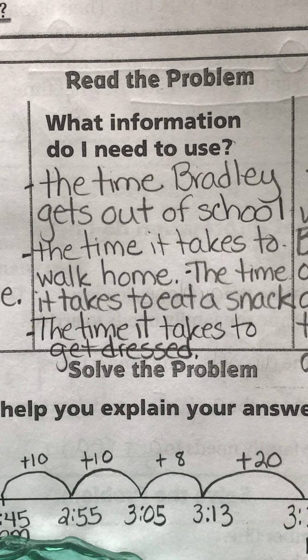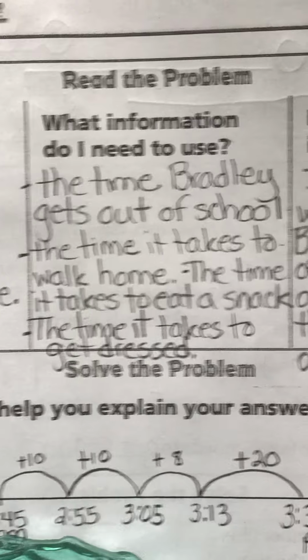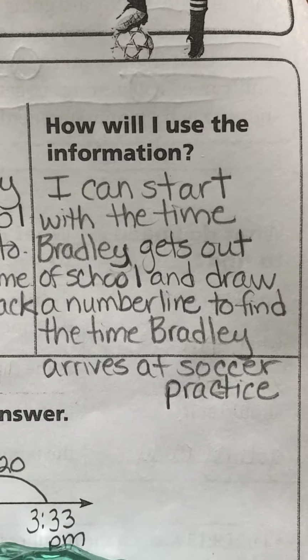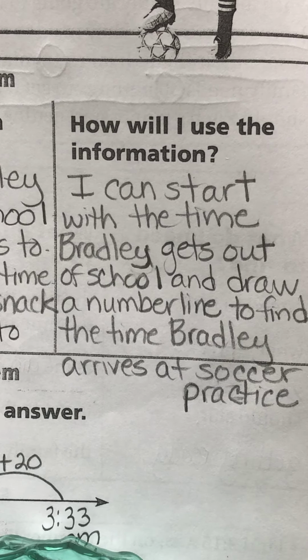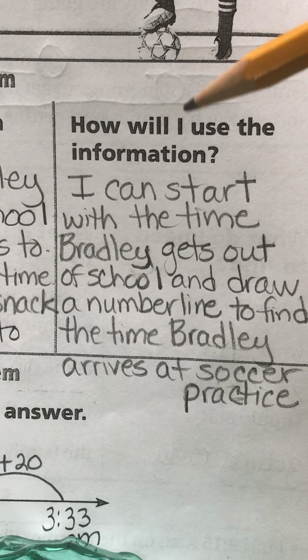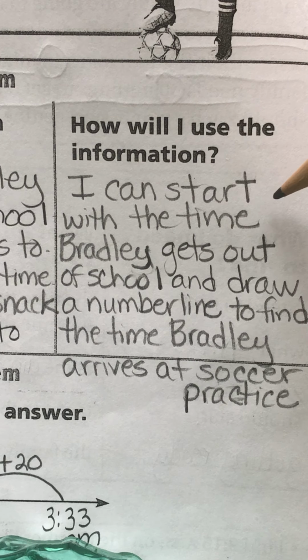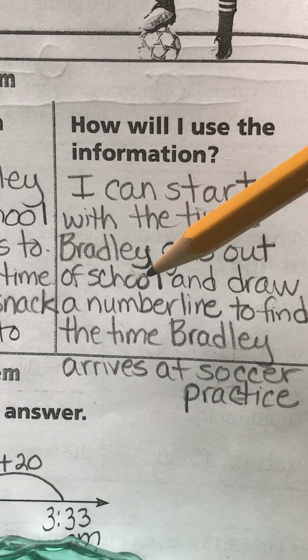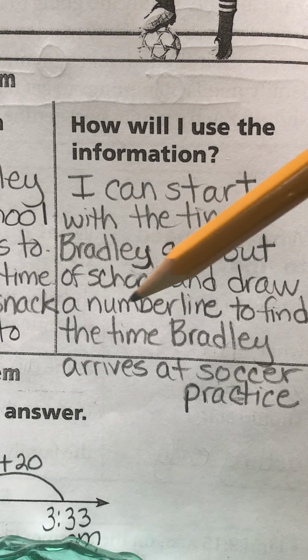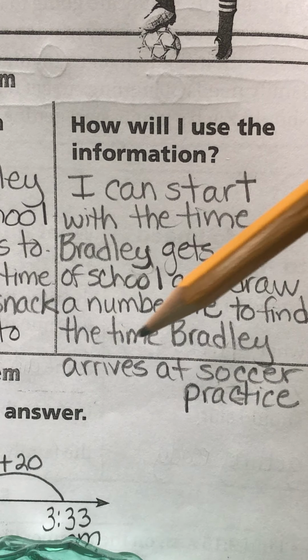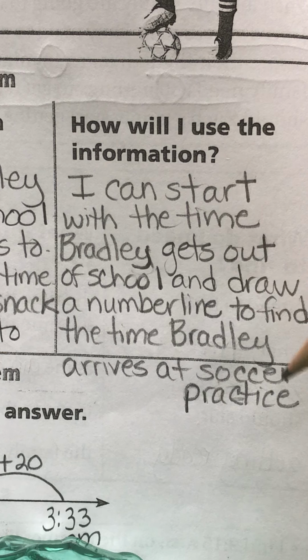Okay, I'm moving on. The last part. How will I use the information? Well, we're going to use a number line. I can start with the time Bradley gets out of school, and then I can draw a number line to find the time Bradley arrives at soccer practice.